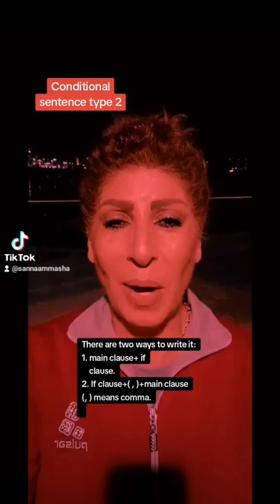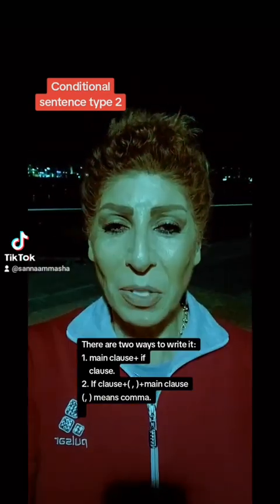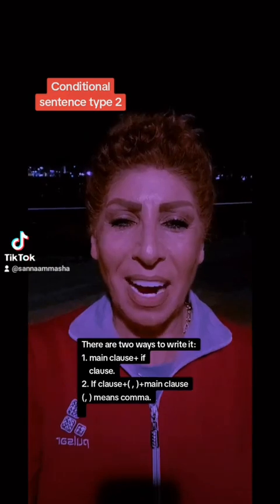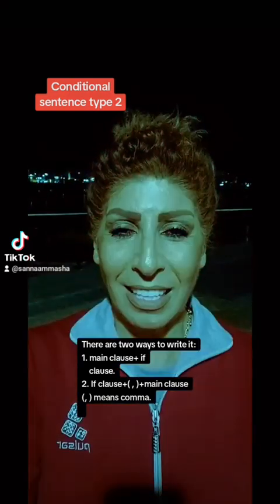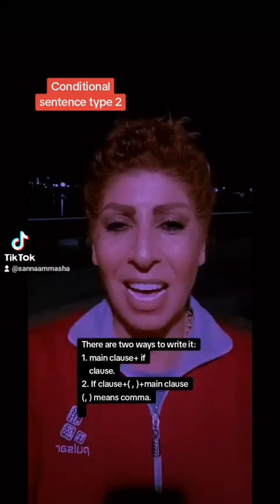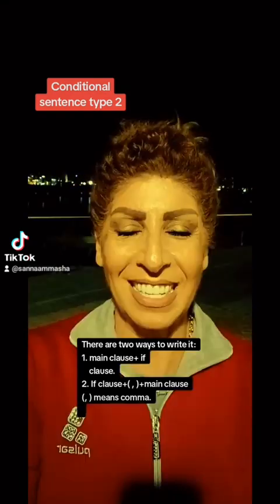There are two ways to write conditional sentence type 2. The first way is to start with the main clause, then we write the if clause directly after it. And here we notice that if is between the two clauses and separates them.